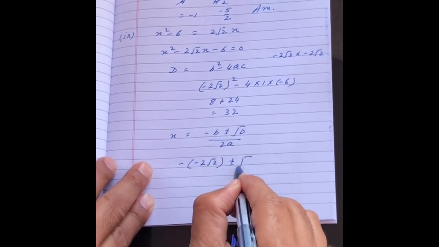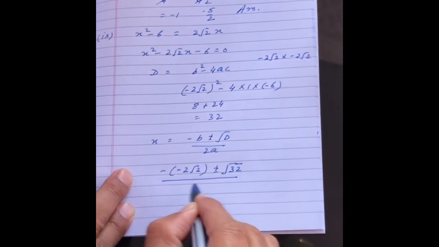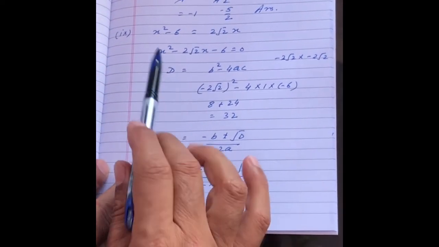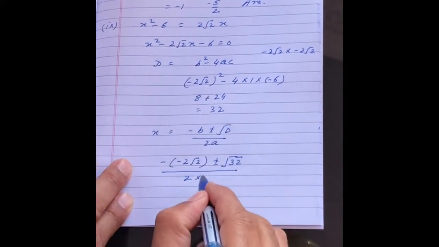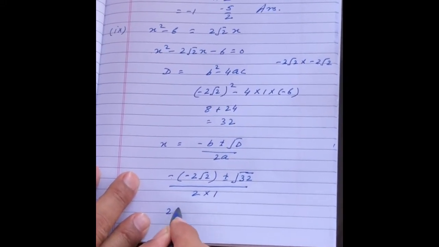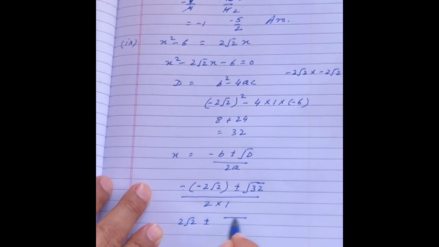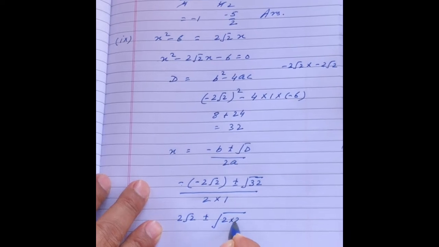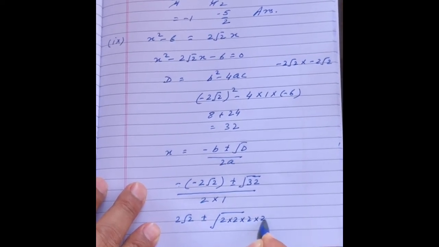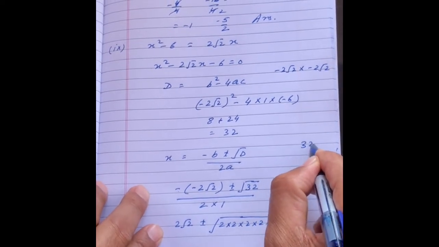Value of d is 32, upon 2a. 2 into value of a is 1. So minus minus plus 2 root 2. Now I factorize 32: 2 into 2 into 2 into 2 into 2, 5 times, 32. Make factors like that.